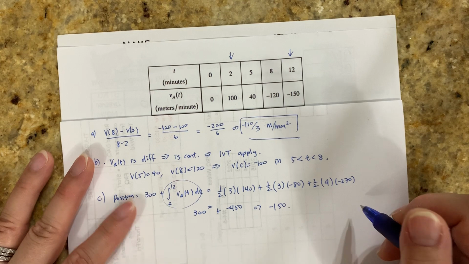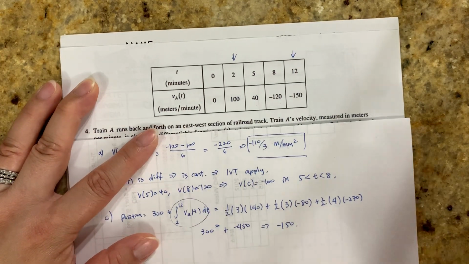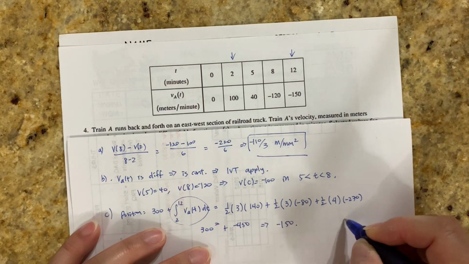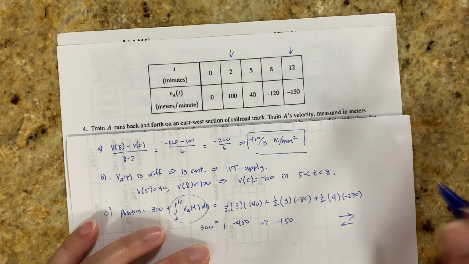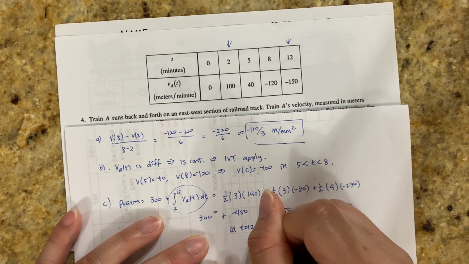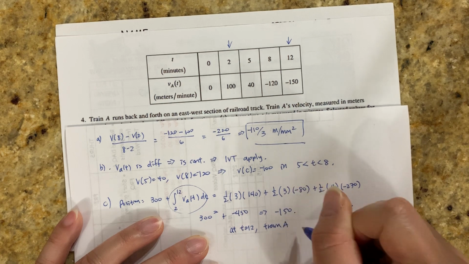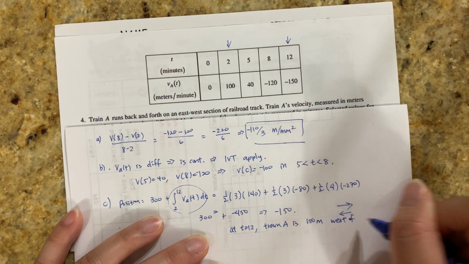So what does that mean? Well, it means that this train was going east and west, right? A positive position means it's to the east, and a negative position means it's to the west. So negative 150, so at t equals 12, train A is 150 meters west of the station.